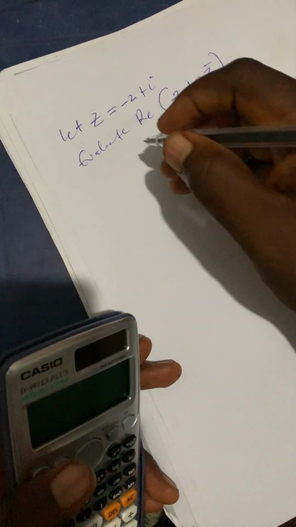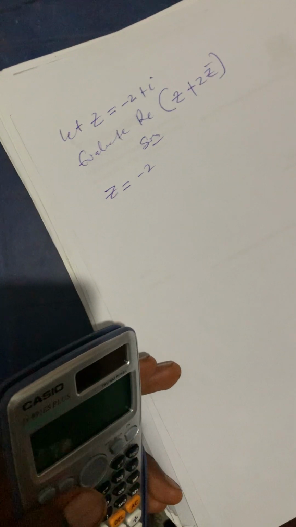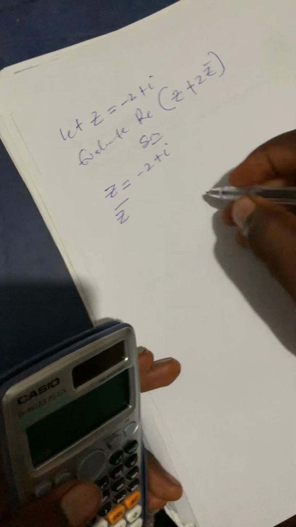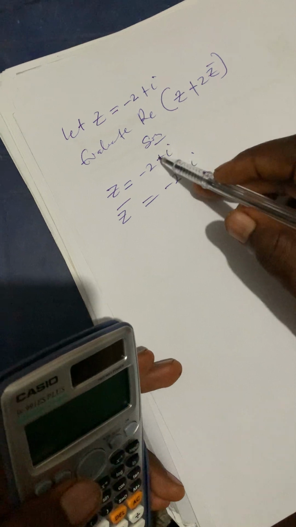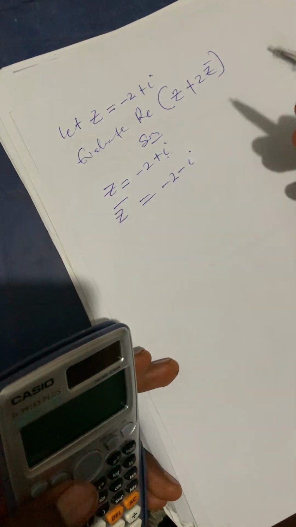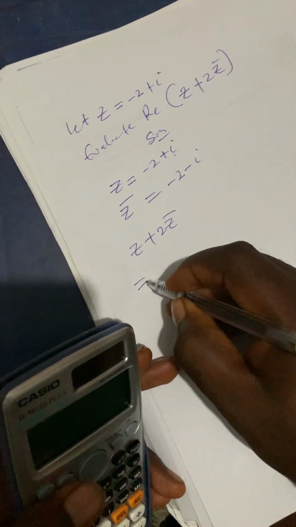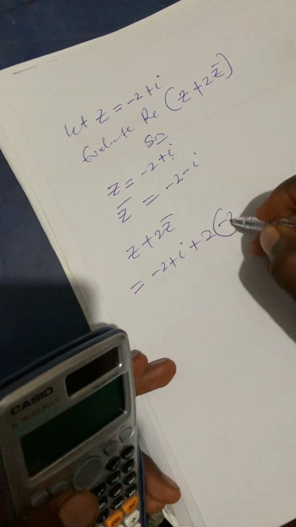Now make I solve am with hand, make you see say whether the calculator go give us the same answer. So you see, solution, they gave us that z is equal to minus 2 plus I. So z bar na the conjugate. So the conjugate of this is minus 2 minus I. So conjugate simply means to change the sign of the imaginary part. Okay, so to find z plus 2z bar, now to say this is equal to z itself na minus 2 plus I, then plus 2 into the z bar na minus 2 minus I.